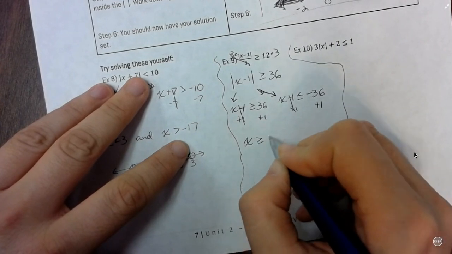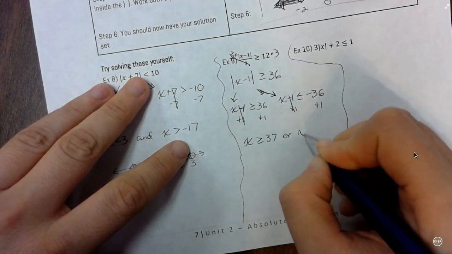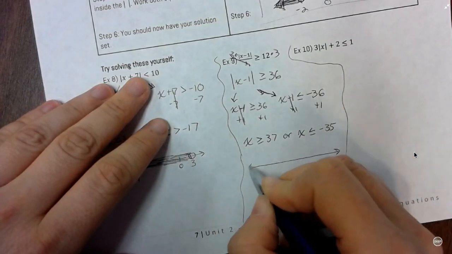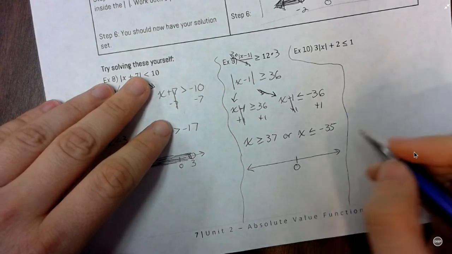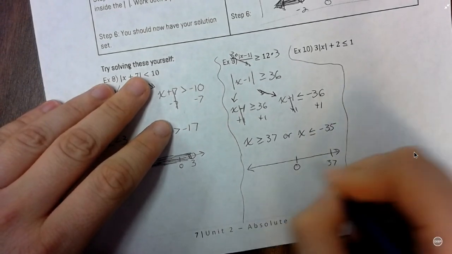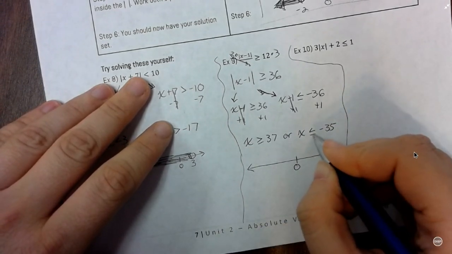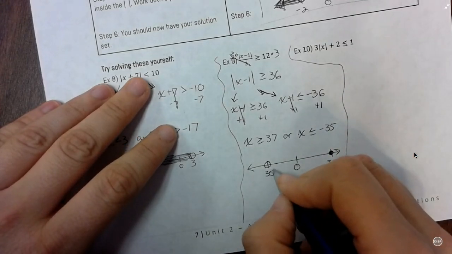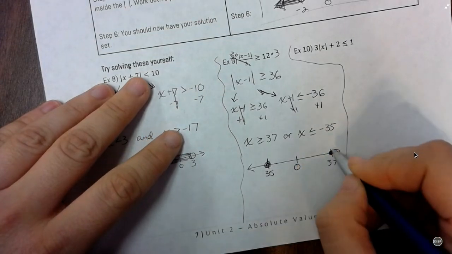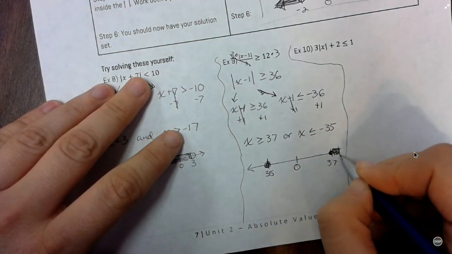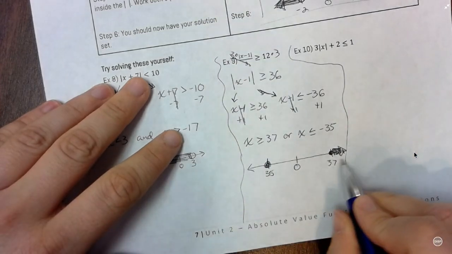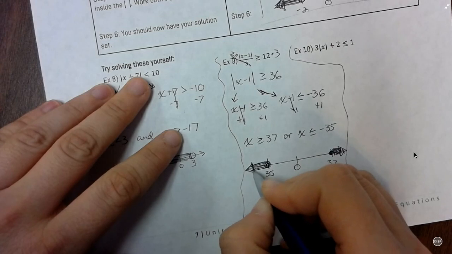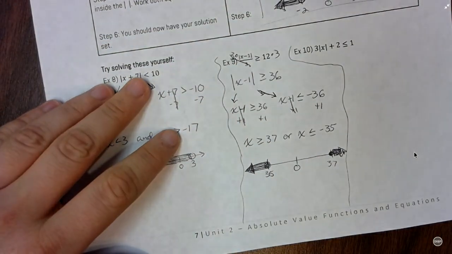So x is greater than or equal to 37, or x is less than or equal to negative 35. So that would kind of look like these numbers. So 0, roughly in the middle-ish, 37, closed dot because it does have an equal to. Negative 35, why did I make that open? Closed dot, and then shade this away. So all the numbers greater than or equal to 37, and all the numbers less than or equal to negative 35. Just like that.